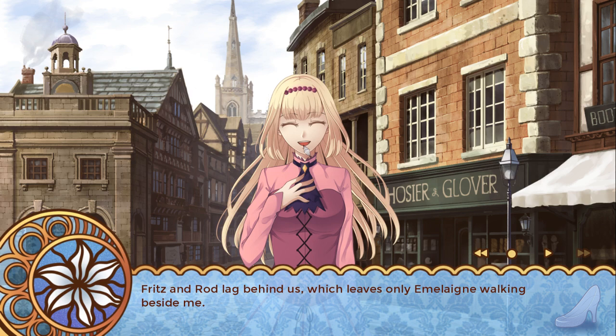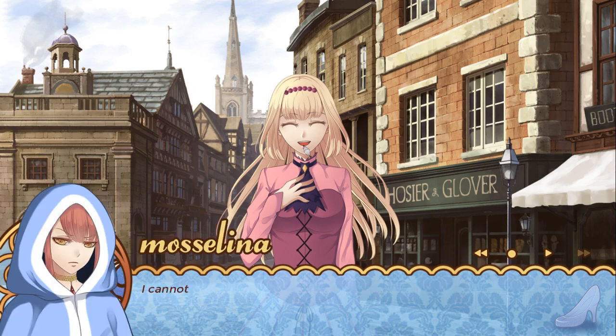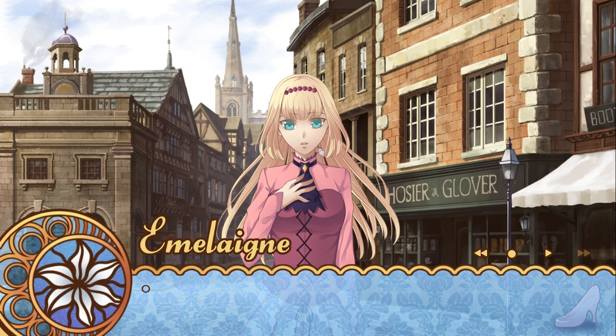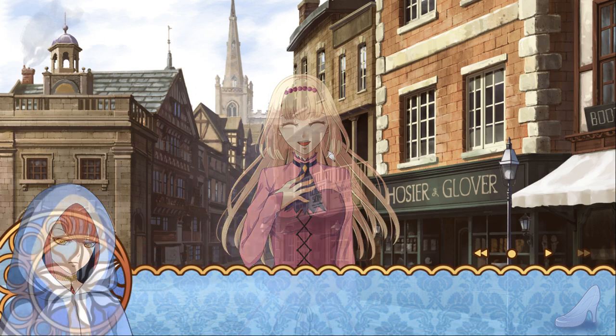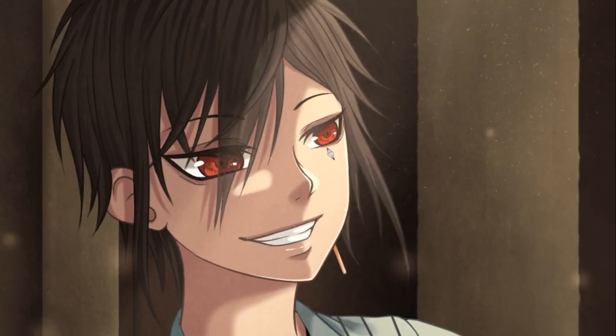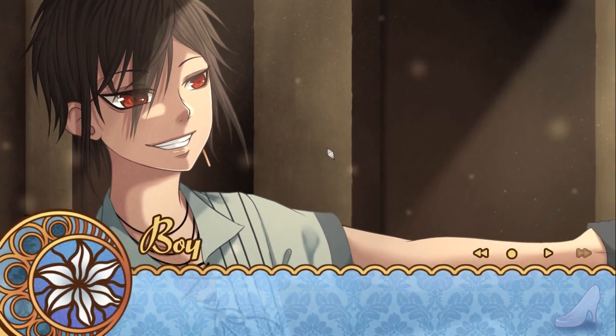Fritz and Rod lag behind us, which leaves only Emmeline walking beside me. I cannot decide which is worse, the staring or her company. Oh, Marcelina, look! A street performance. It's been so long since I watched one. Street performance? What's with all the good-looking guys?